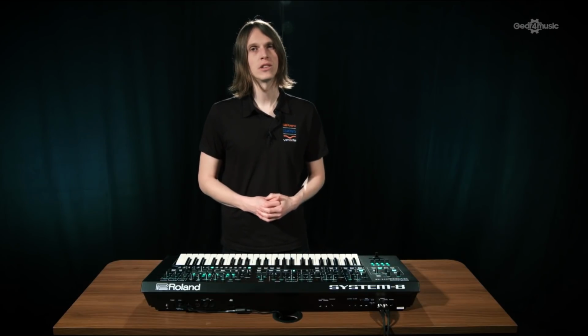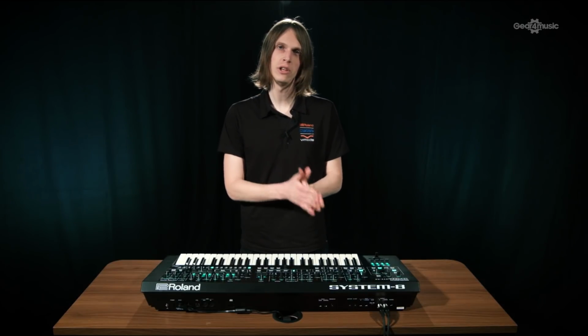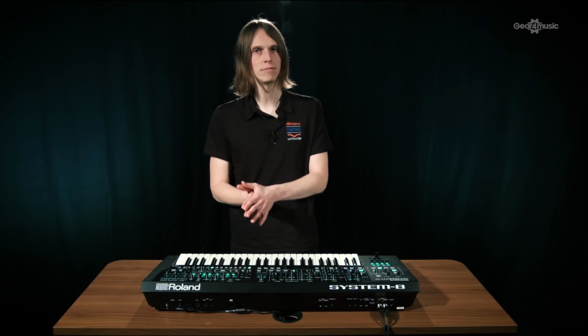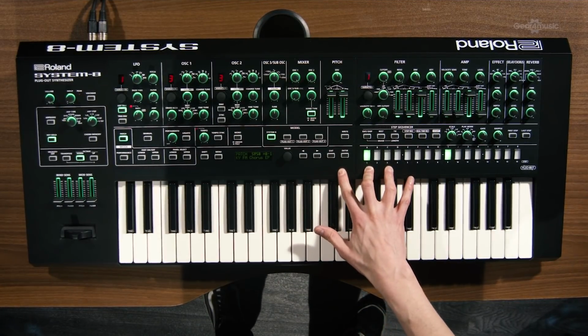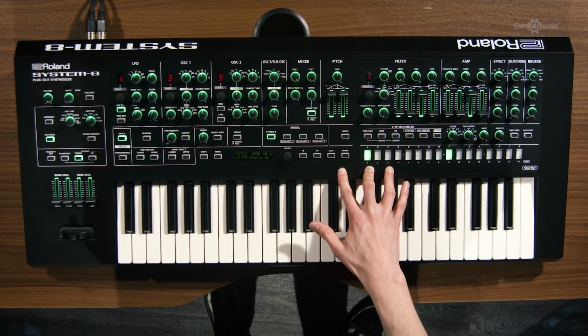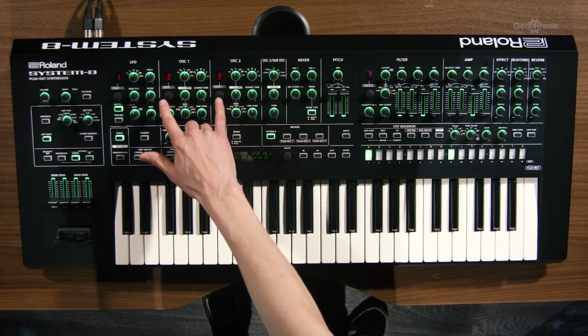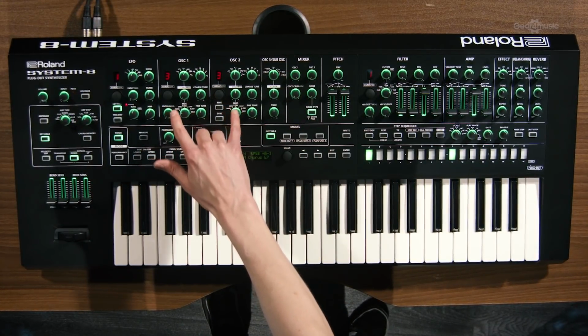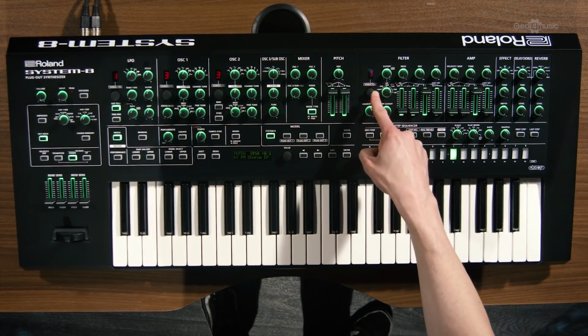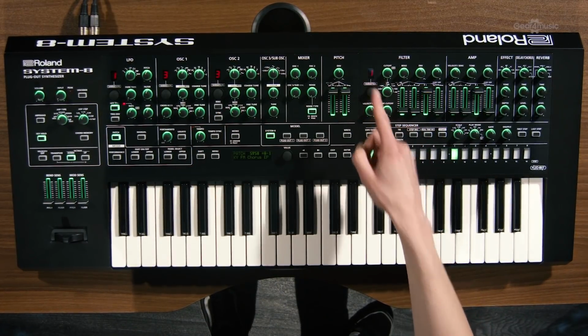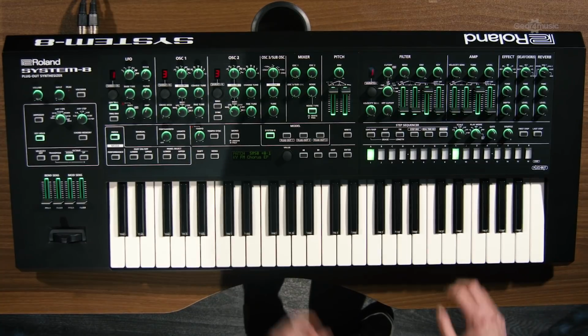Now we're going to take a quick look at some of the types of sounds that you can create using the new oscillators and the new filters as well. This first one is a traditional style FM chorused piano. We're just using the oscillators from bank 3 to create an FM style bell tone. It's running through the standard System 8 filter, but then it's also added some chorus from the effects section.